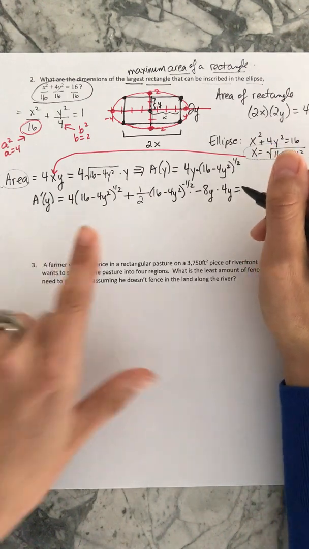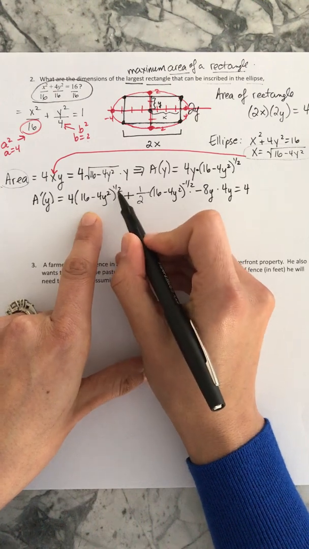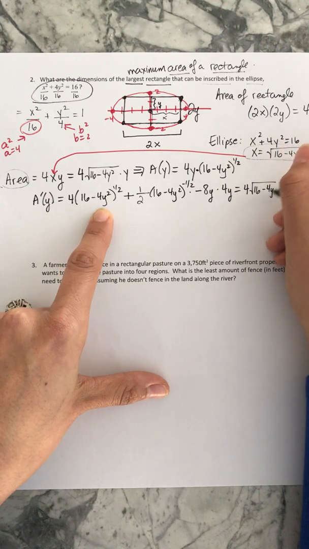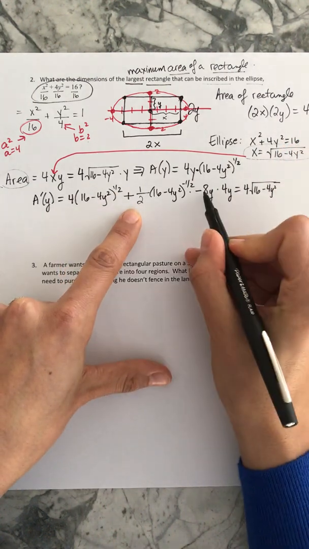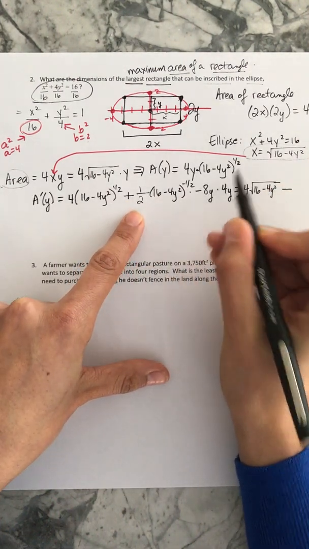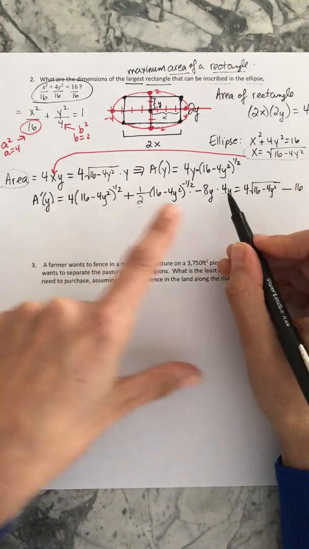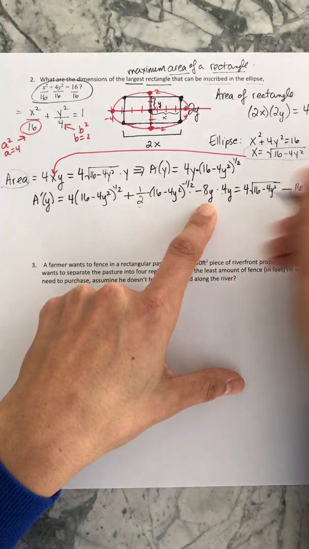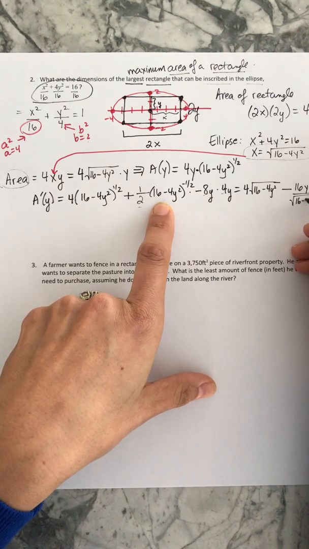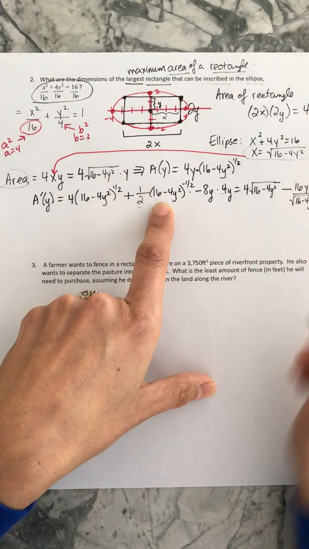So all of this gives me 4, and I'm going to go ahead and revert back to rad instead of a fractional exponent. Rad 16 minus 4y squared. I've got negative, so this is going to turn minus. 8 times 4 is 32, divided by 2 is 16, right? I've got y squared right here, and this one is going to be over rad 16 minus 4y squared, just like that. This is the function I have to set equal to 0.